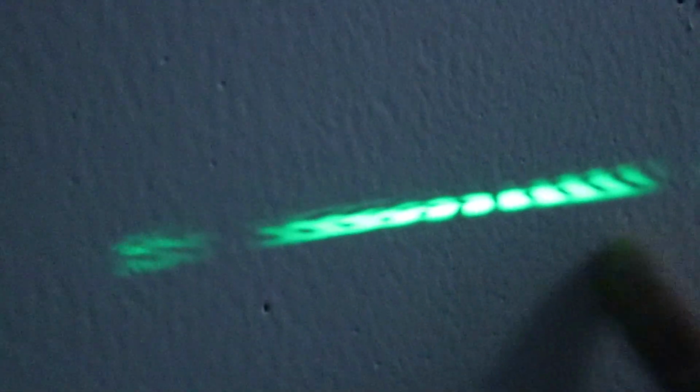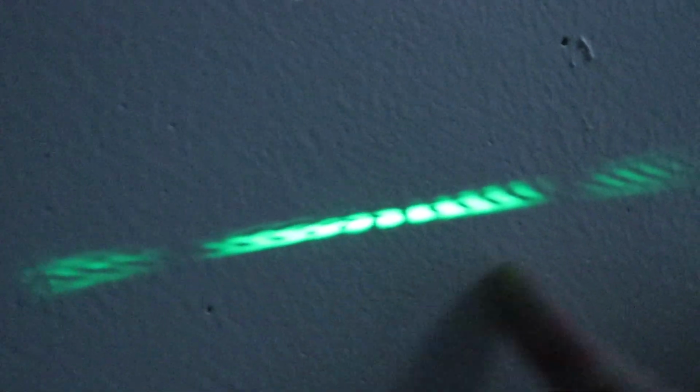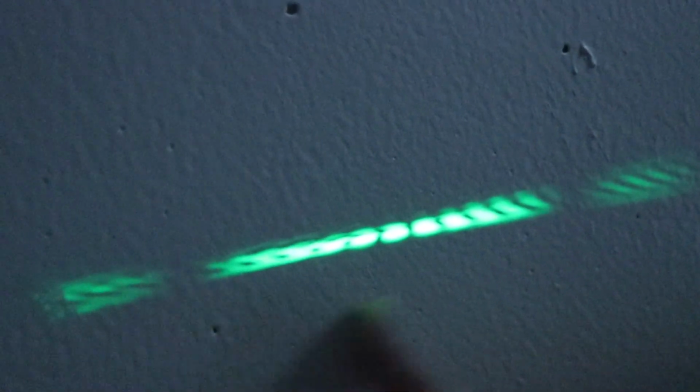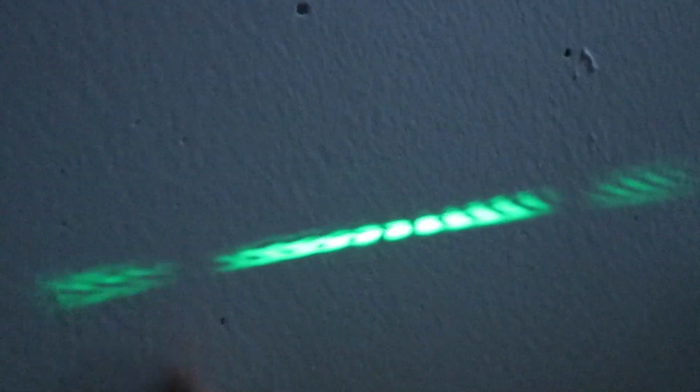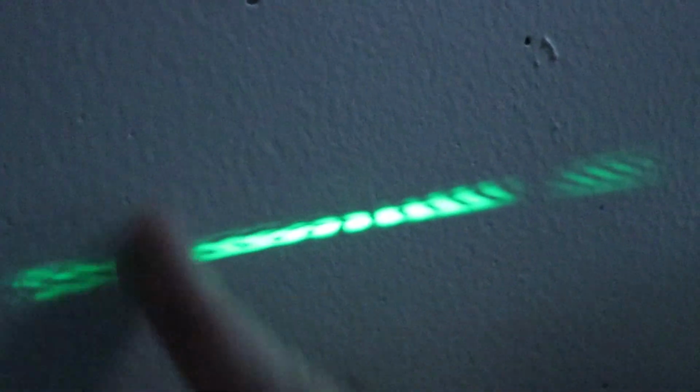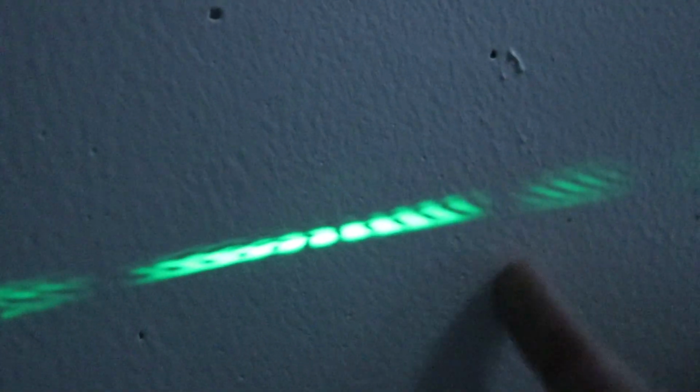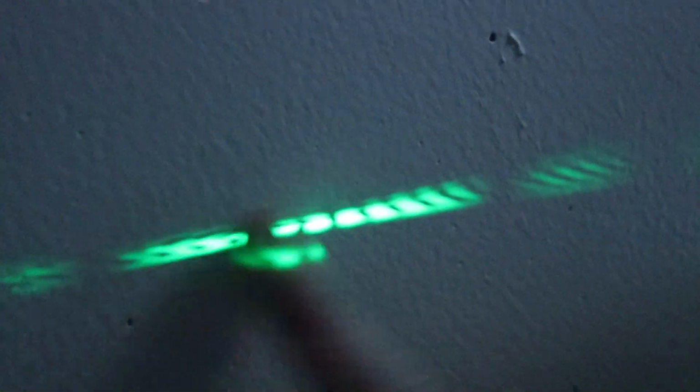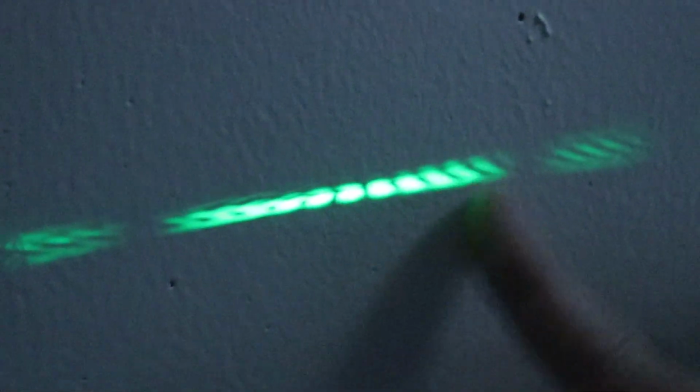So when I got the slits the furthest apart, D was as big as you can get. Now this is the first diffraction minimum over here. You see the opening size of the slits is creating that dark line right there. All of these spots right here are double slit interference.